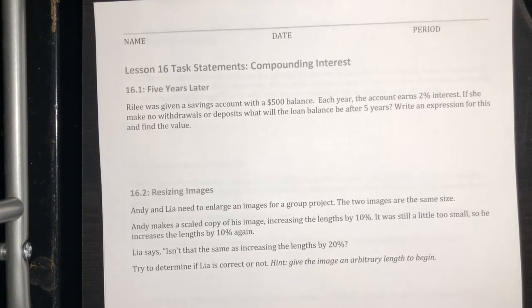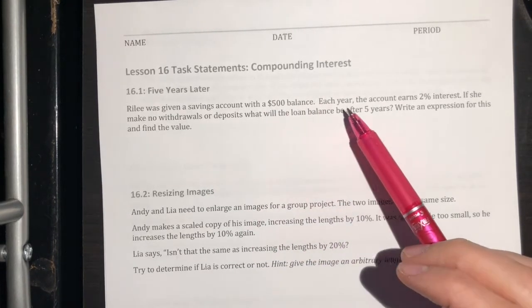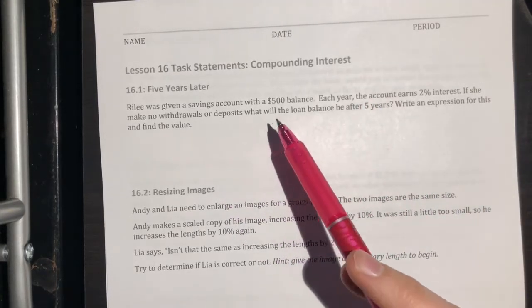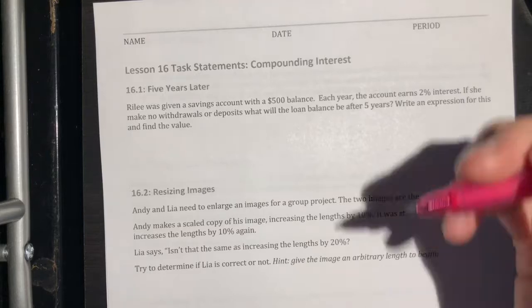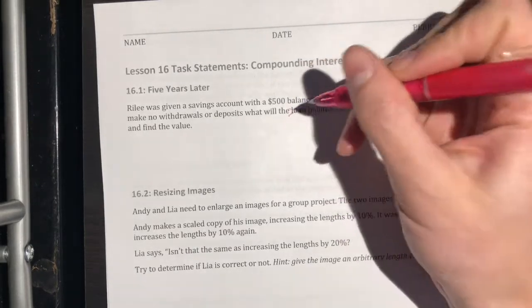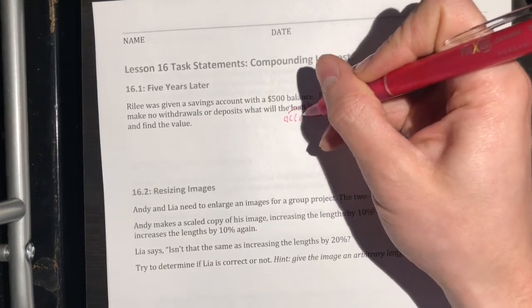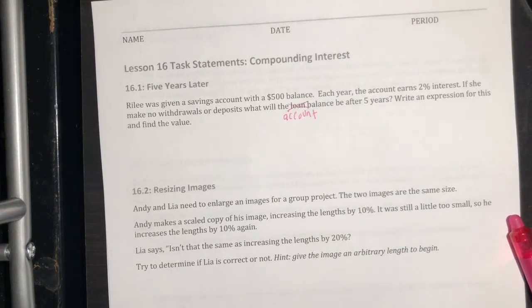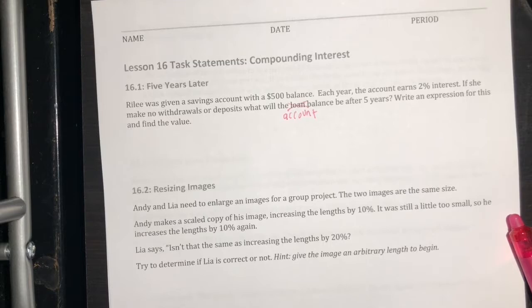Riley was given a savings account with a $500 balance. Each year the account earns 2% interest. If she makes no withdrawals or deposits, what will the loan balance be after 5 years? Oh, my first mistake already in record time. What will the account balance be? Not loan balance. Write an expression for this and find the value. Pause it, give it a try.